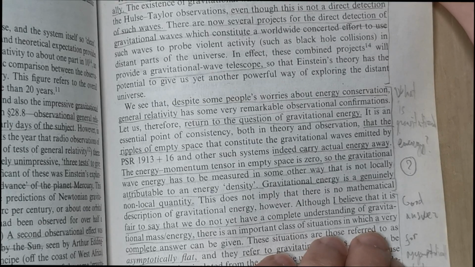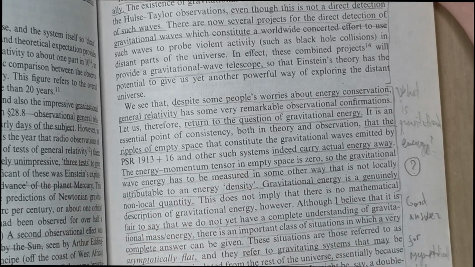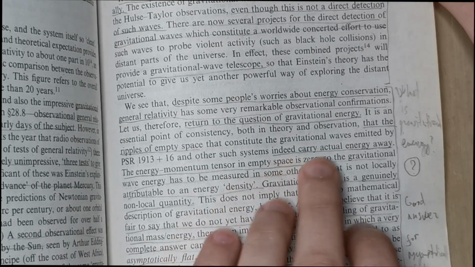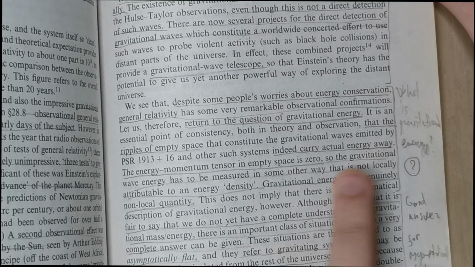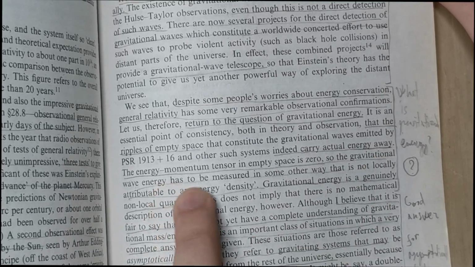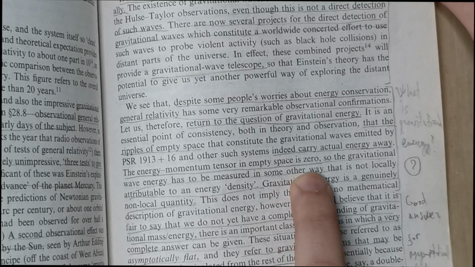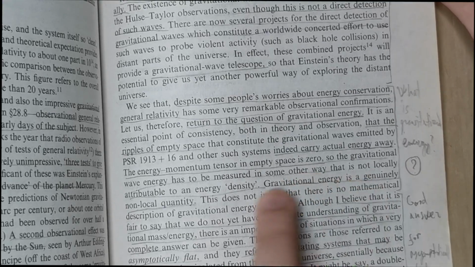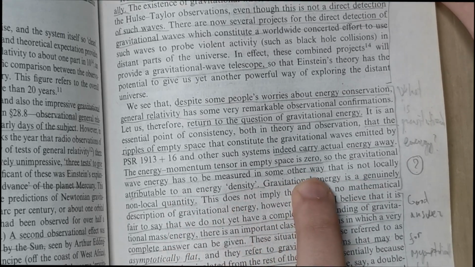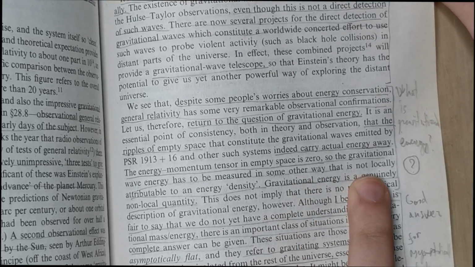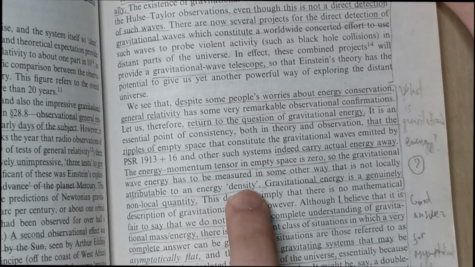Okay, and he is saying here that gravitational waves indeed carry actual energy away from the system, and the energy momentum tensor in empty space is zero, so the gravitational wave energy has to be measured in some other way that is not locally attributable to an energy density.